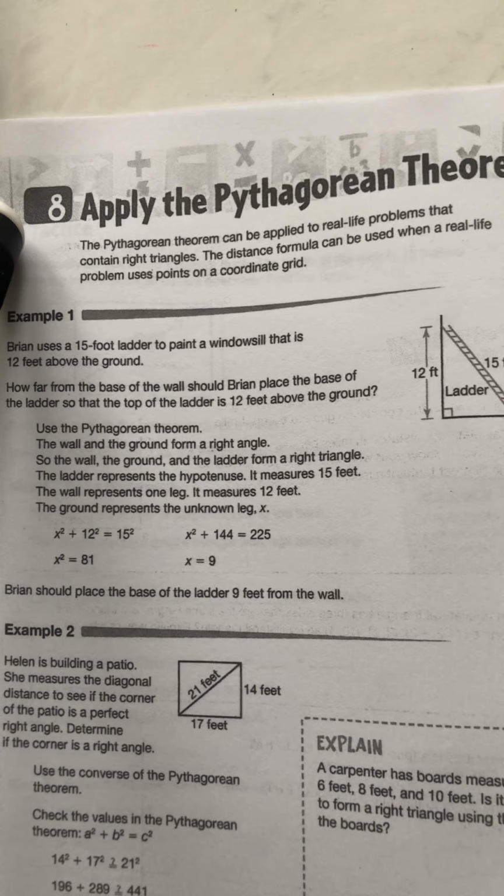Okay, so this is lesson 8, apply the Pythagorean theorem. This is probably one of my favorite types of math, where you're actually taking a formula and applying it to a real world situation.